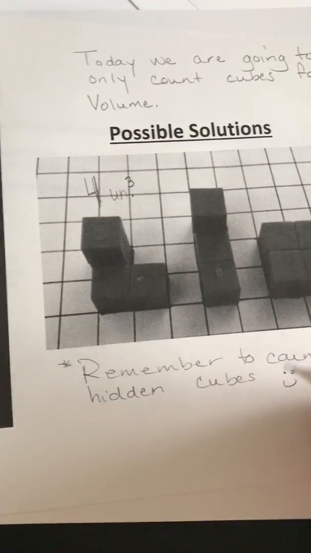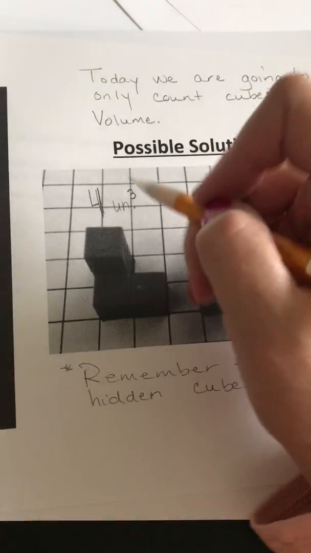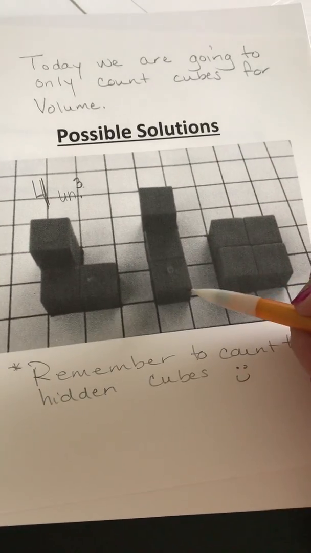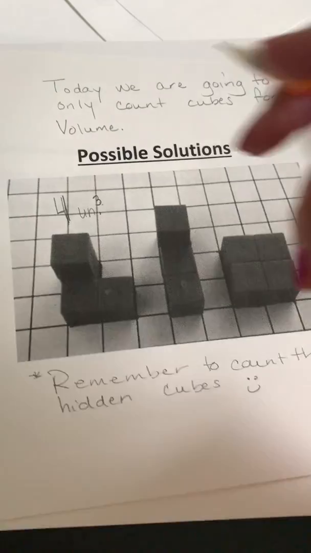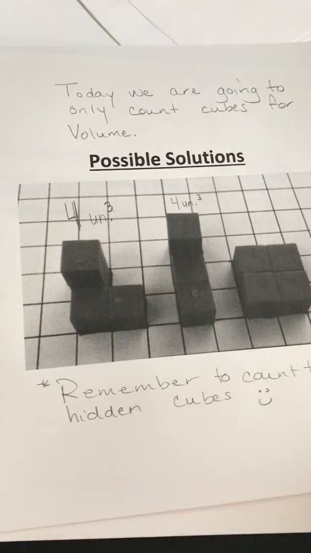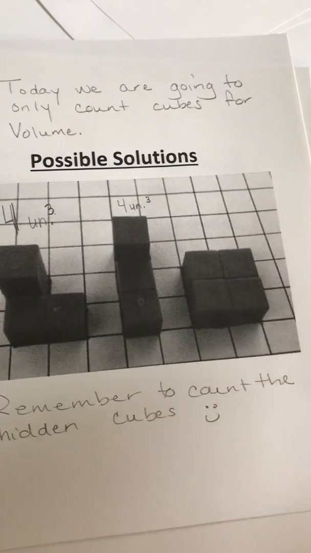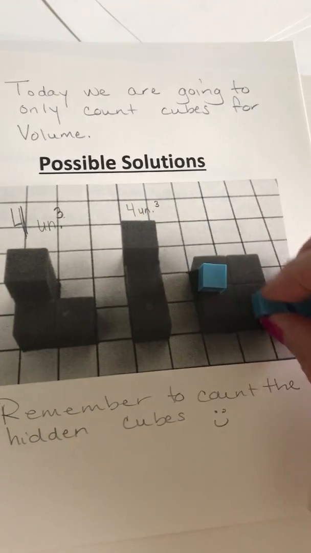Okay, when we talk about volume, we talk about cubes. Okay, that's why we have a 3 that represents the cube. All right, then I have my next one. 1, 2, 3, and the one on top makes 4. So that again is 4 unit cubes. And my last one. This is one that you saw me do already with my cubes when I was going like this.